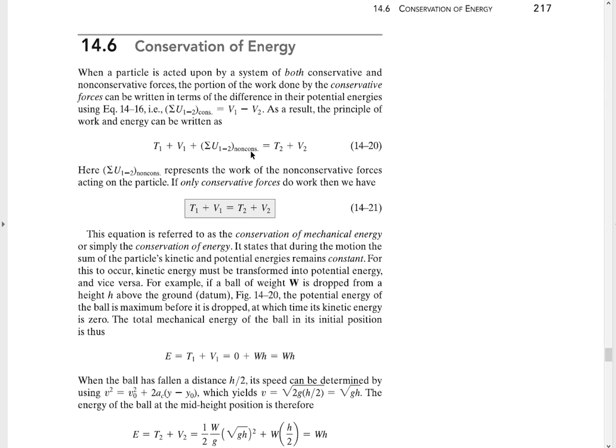There is the work of the non-conservative forces. They have some friction going on, and then this is equal to the kinetic energy at the second instant and the value of the potential function at that second instant.